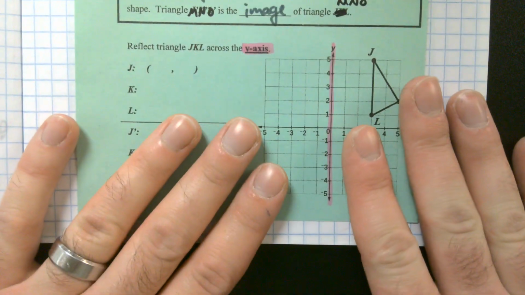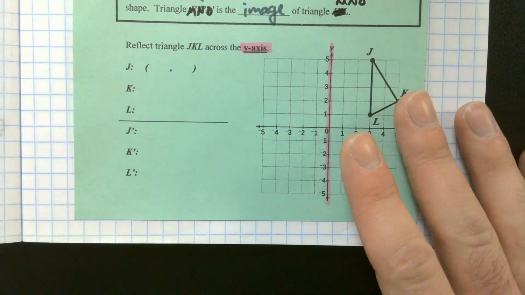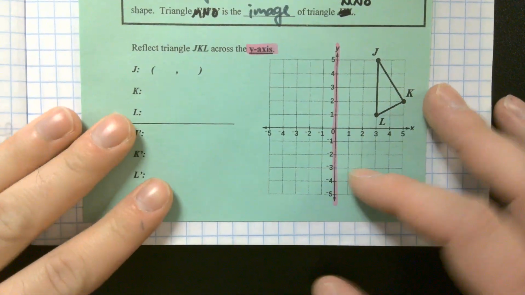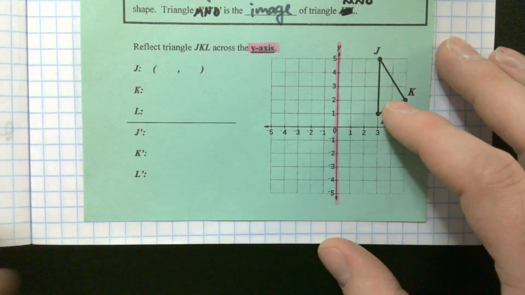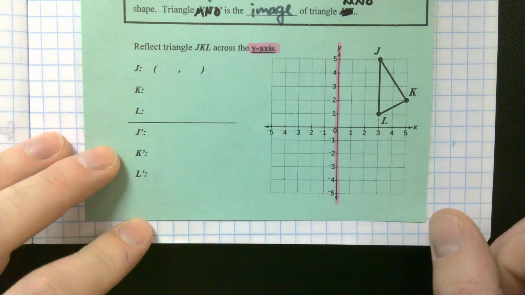This one is a little bit better for us to visualize because typically when we look in a mirror, it's going straight up and down, right? I typically don't have mirrors on the floor and look down into them. I guess if you're at a lake or something, you could see your reflection like that. But mirrors typically are standing straight up and down, just like my y-axis, okay?